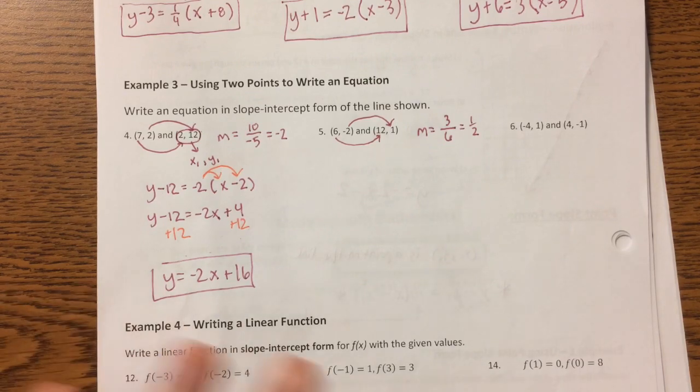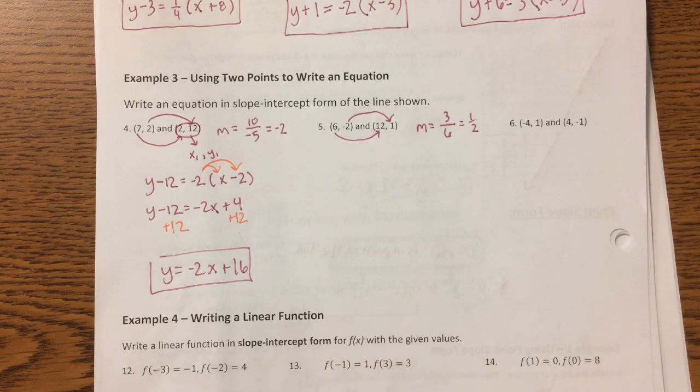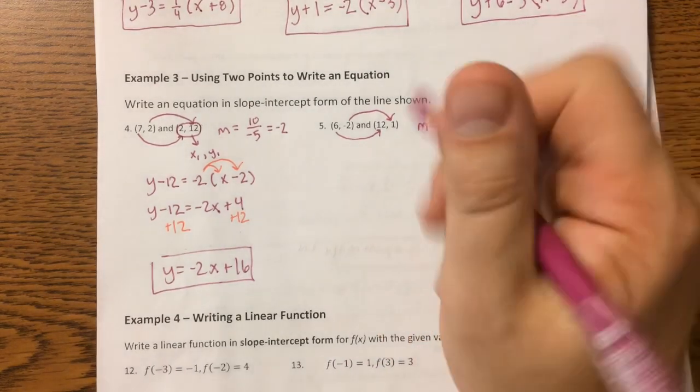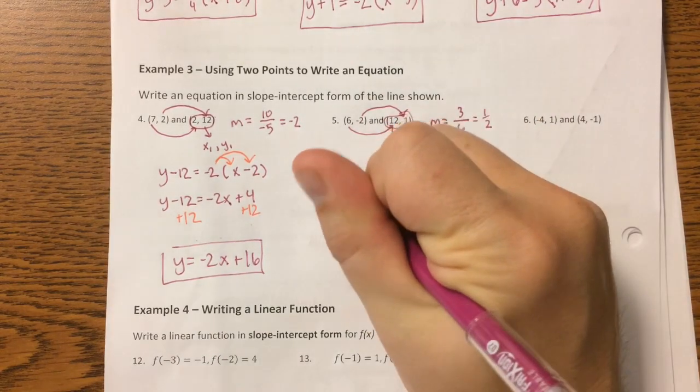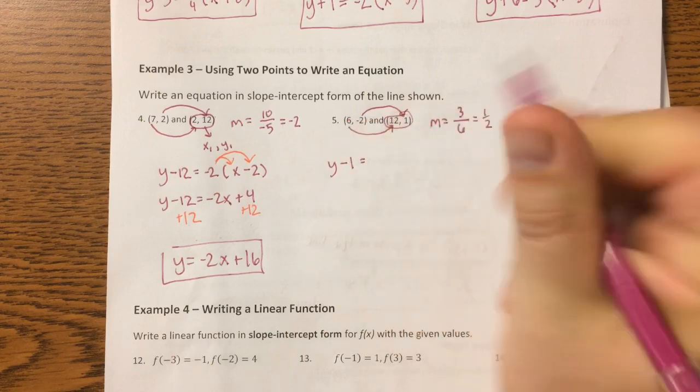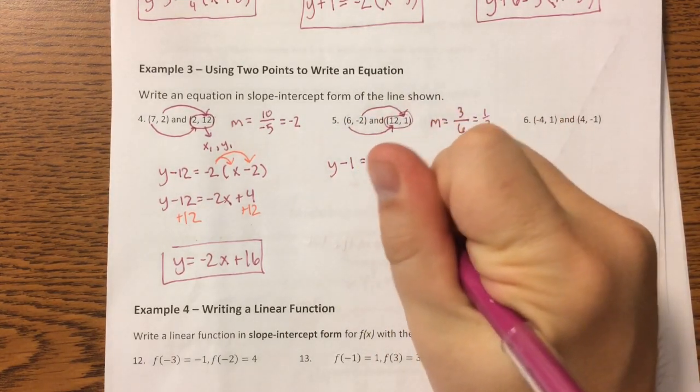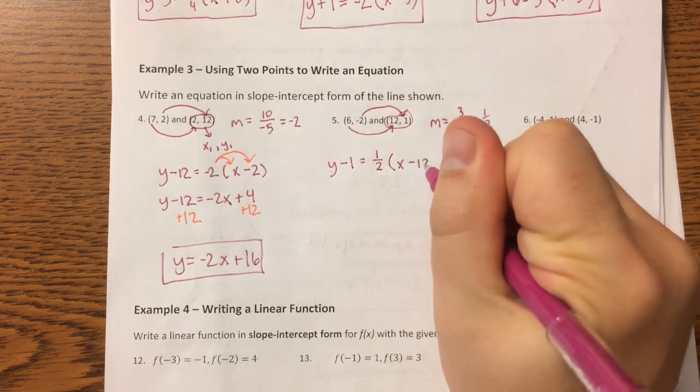Now, I could pick either one of these points as my x1, y1. It really doesn't matter, but I'm going to go with the second one just because there's no negatives in that. I don't have to worry about that. So I get y minus 1 equals 1/2 times x minus 12.